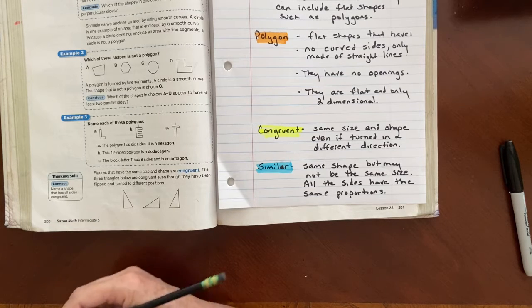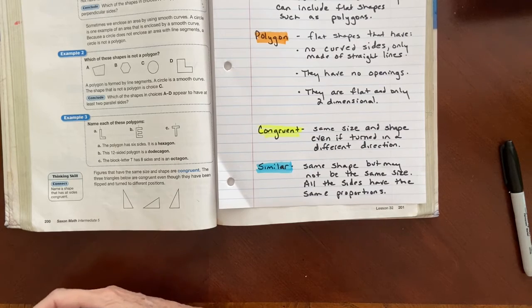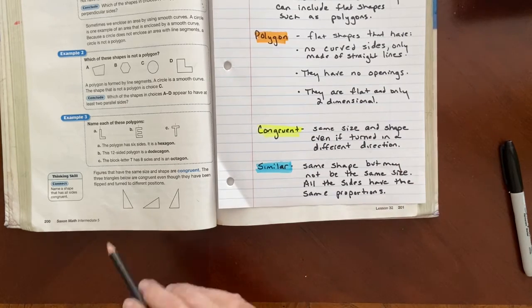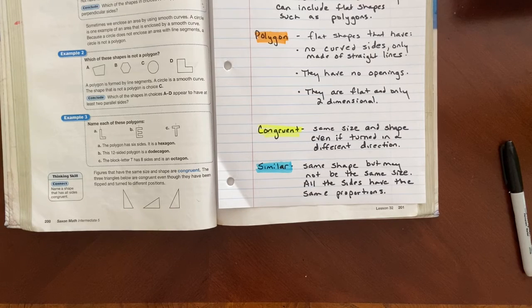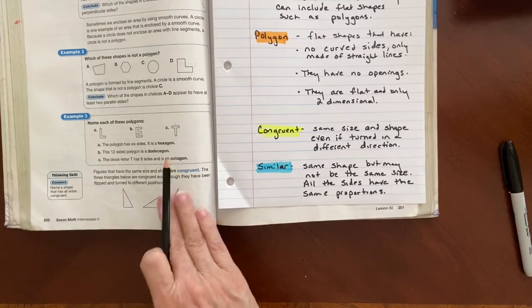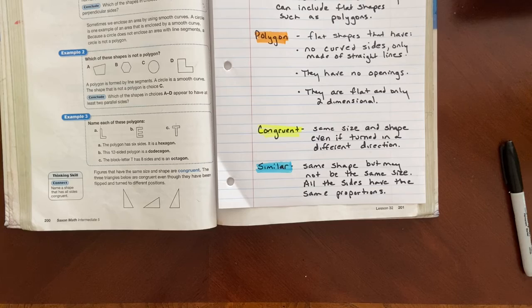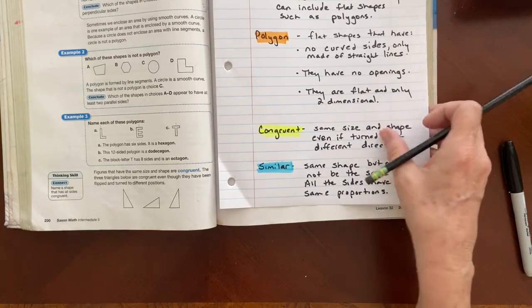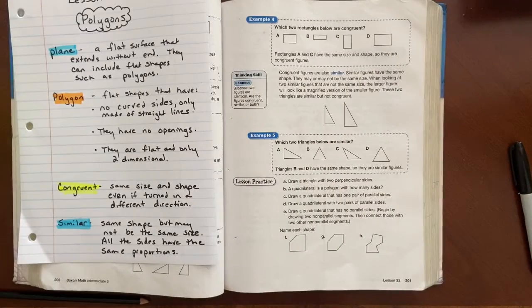We're going to talk about congruent and similar shapes. Congruent shapes are the same size and the same shape, even if they're turned in a different direction. So these shapes, all three, are the same size and the same shape. They don't really look like it, but if I cut them out and laid them on top of one another, they would look exactly the same. They wouldn't see any air between them. So same size, same shape, even if turned differently.